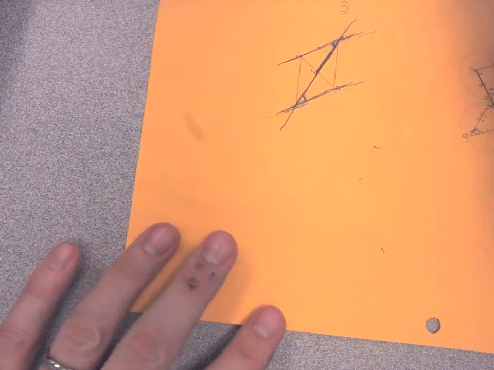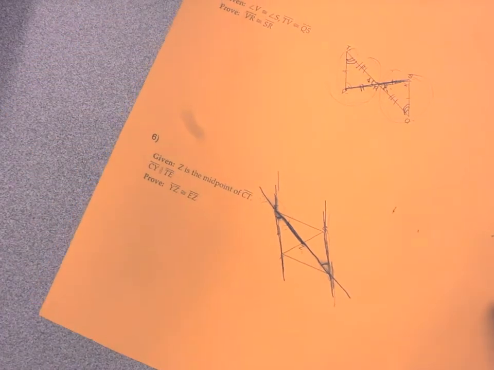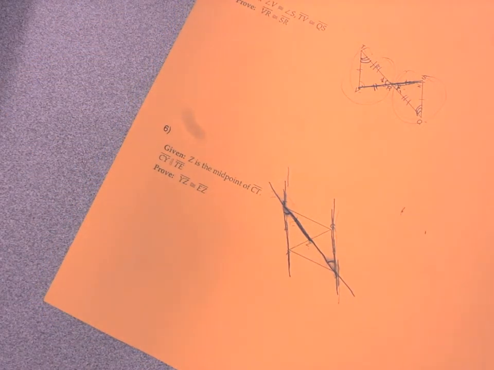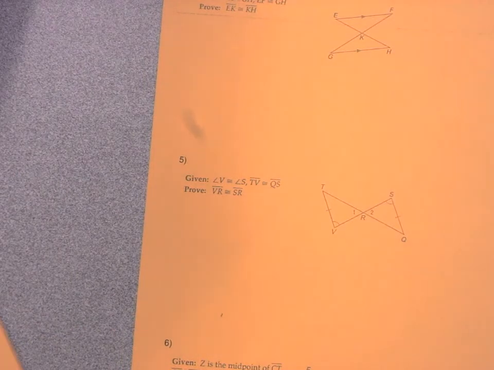Okay, so you got to be kind of picky here about which is which. I'm going to switch gears because I kind of marked that up. So I'm going to get a clean freshie here.